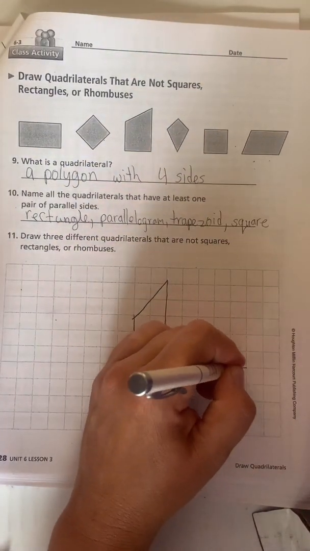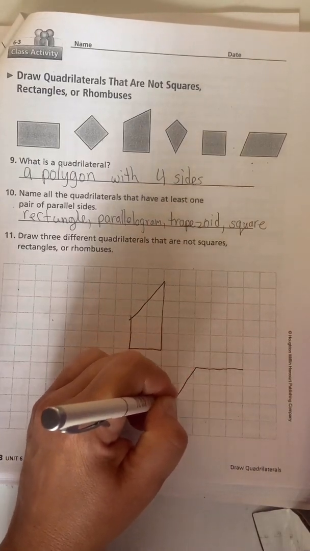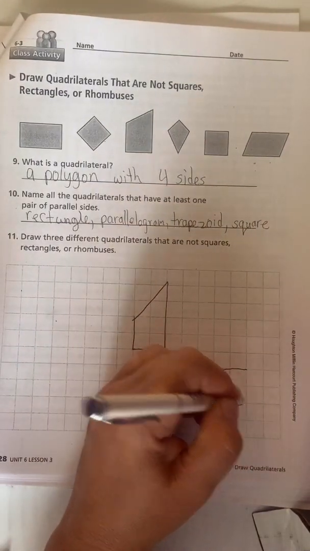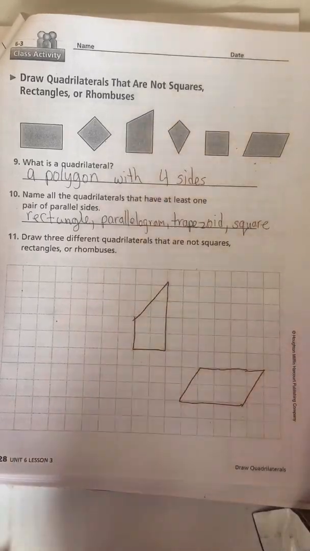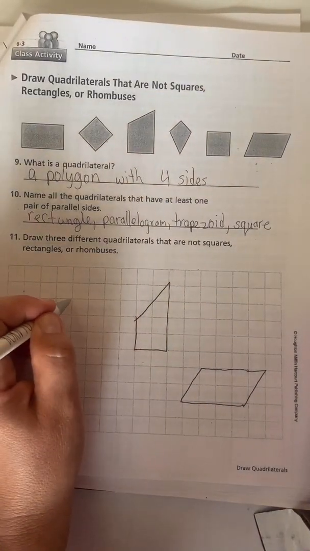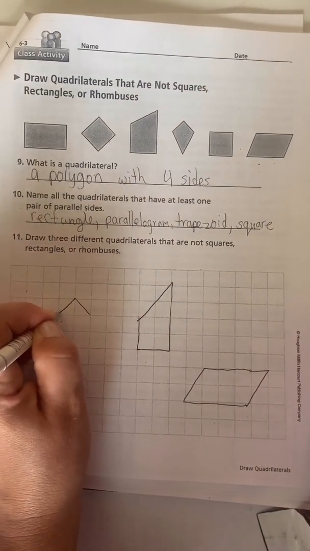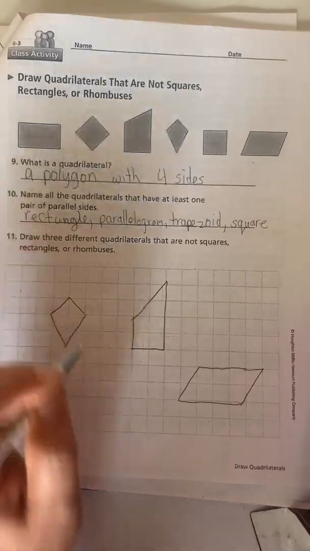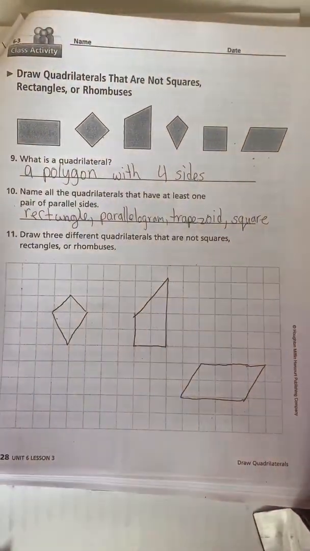I'm going to draw one of these types of parallelograms. Oops. And I'll draw like a kite type thing. 1, 2, 3, 4. Okay. All right. The end.